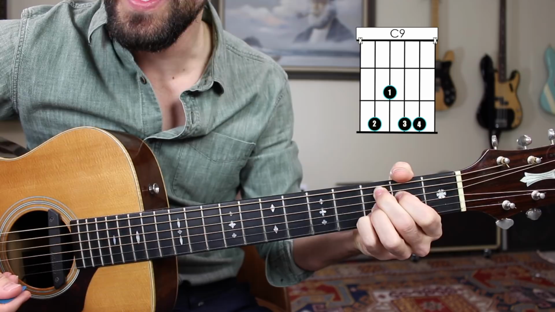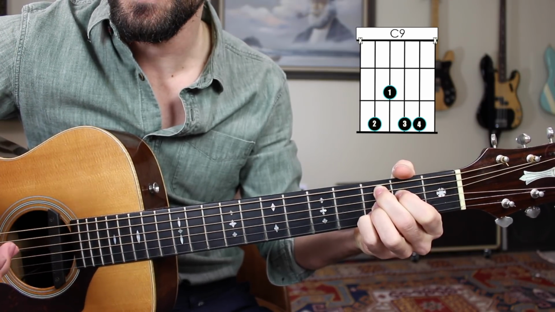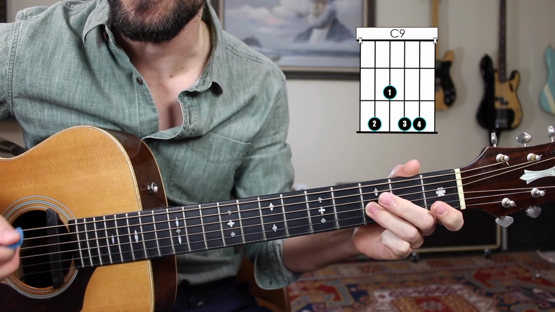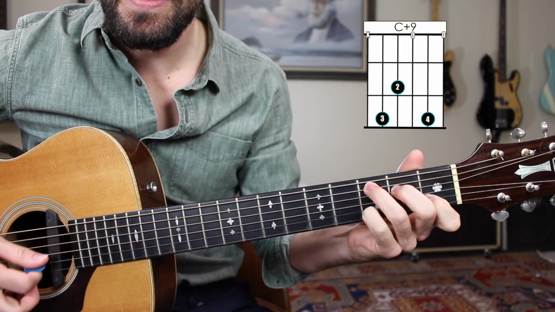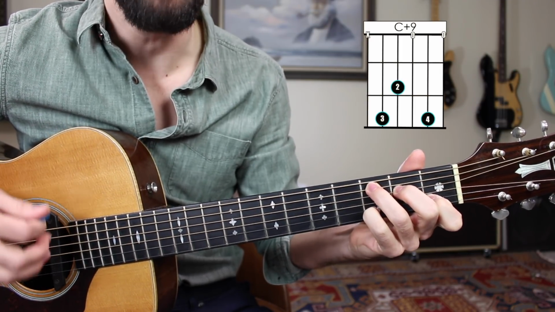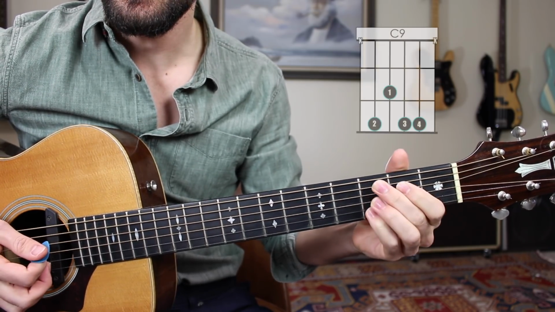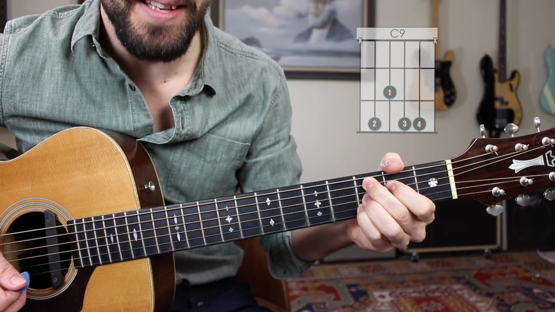So the difference between a Cadd9 chord and a 9 chord is that flatted 7th note, that bluesy note being included in the chord. So, Cadd9, think kind of folk music, maybe some pop music in there. The 9 chord, think blues or jazz.